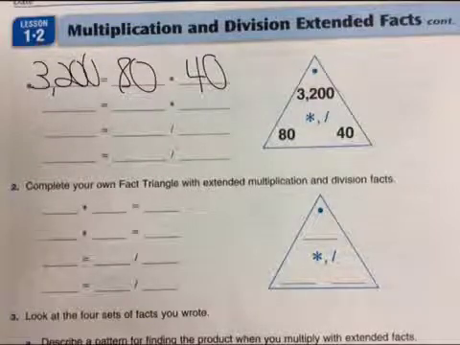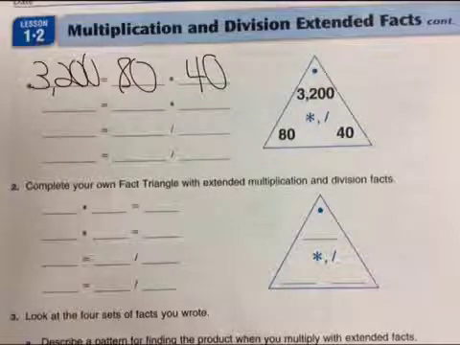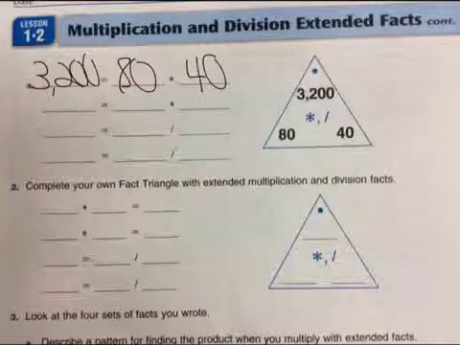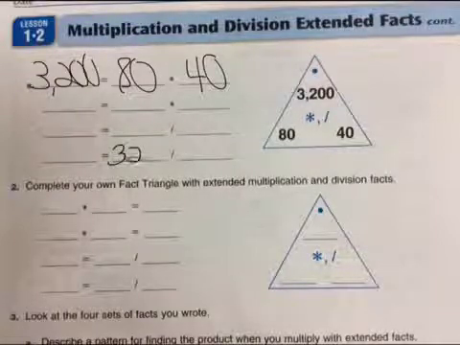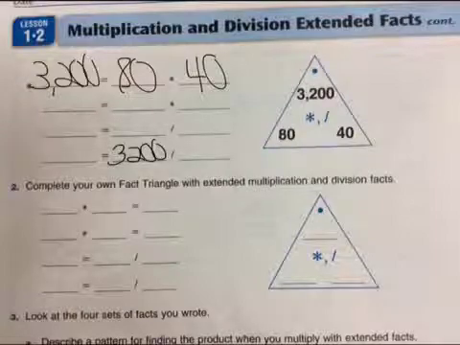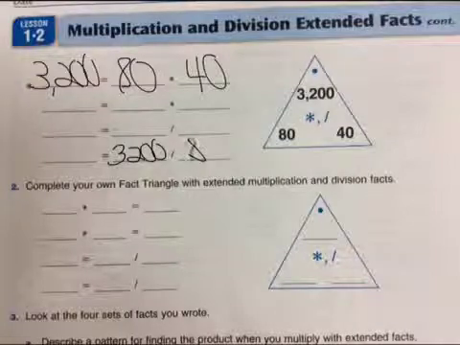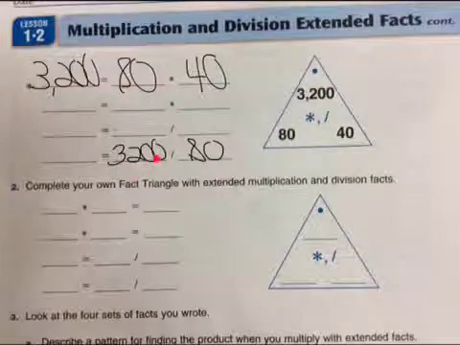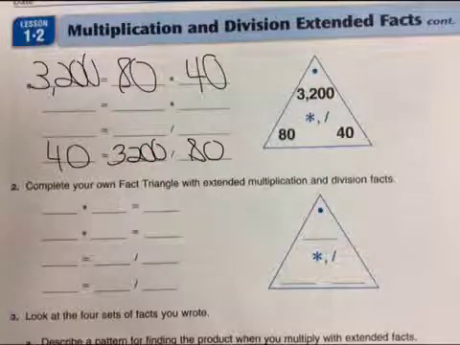For the second part, where we have to divide, make sure to include the number that is being divided right in the middle. For example, 3,200 will be divided by either 80 or 40. Let's say this time we'll divide it by 80. So 3,200 divided by 80 equals 40.